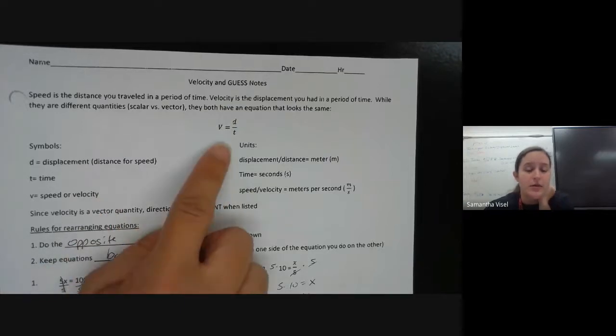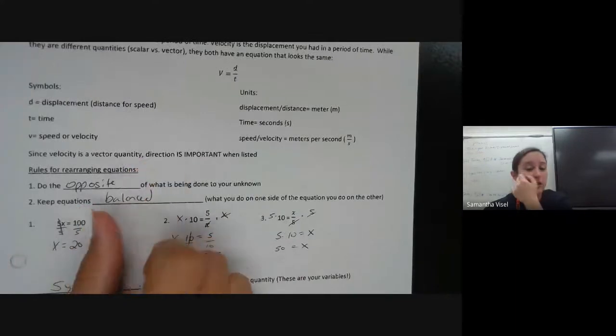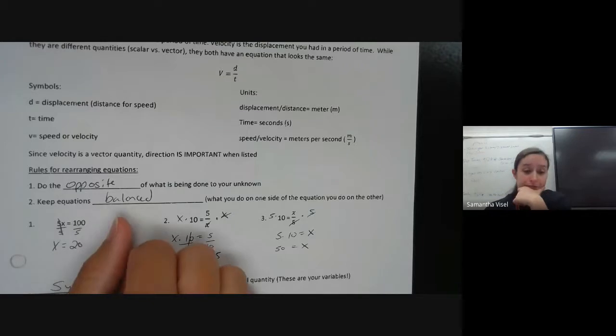So these are the symbols, the letters that are the shorthand way to say distance, time, and speed. And these are the units they're measured in. So when you have direction listed, it is important to include that within your answer.